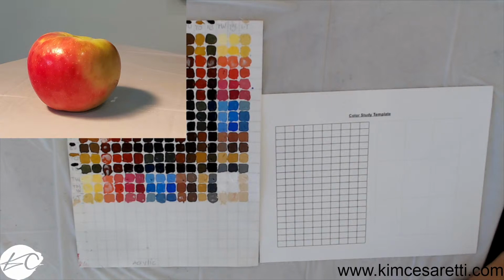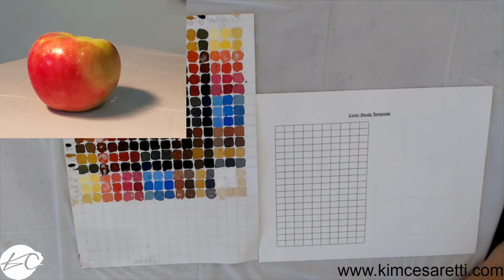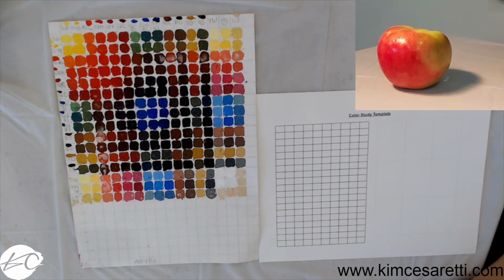There we go. For the purposes of this demo, let's see. There we go. That's better. Minimize this and maximize that. Put this over here.